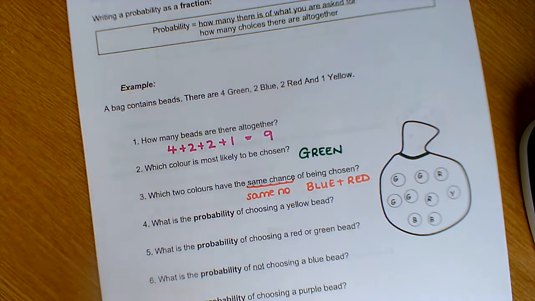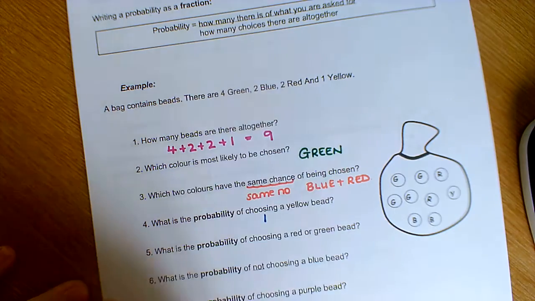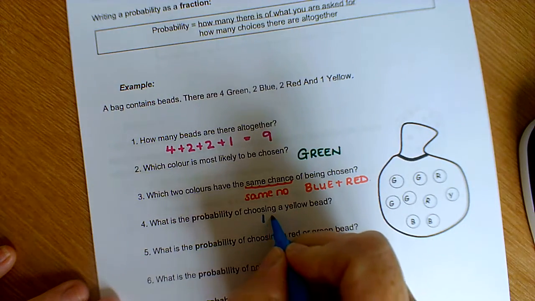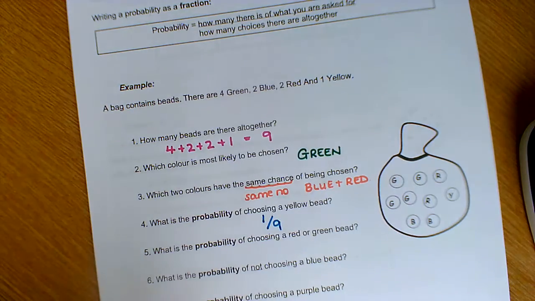Question 4. What is the probability of choosing a yellow bead? So how many yellows are there? So there are 1 yellow, so 1. And divide by how many choices there are altogether, 1 out of 9. And you can't cancel that down.